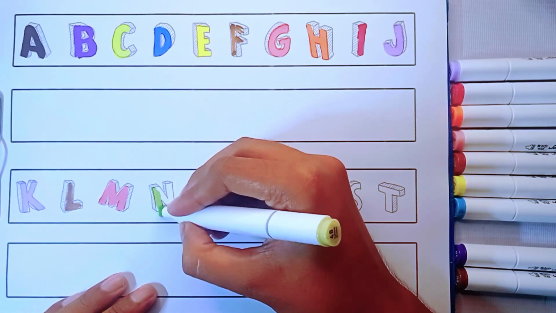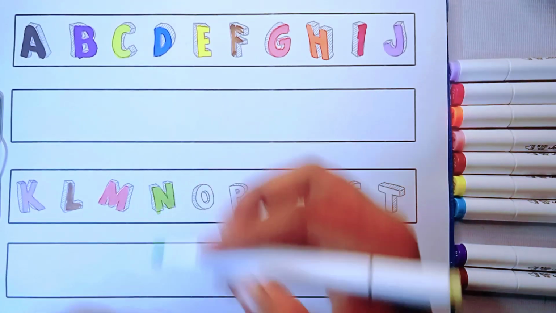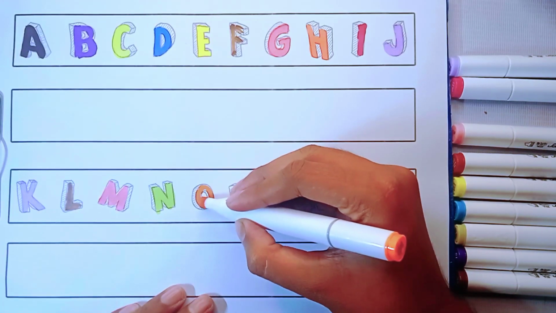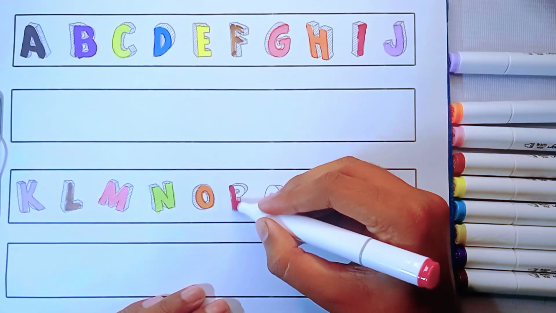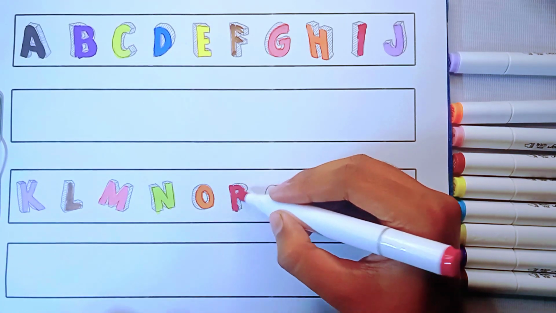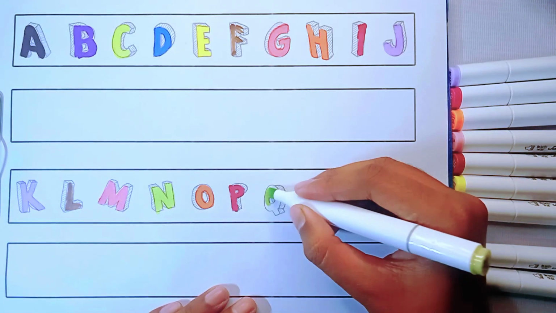N is for nest. O is for orange. P is for parrot. Q is for queen.